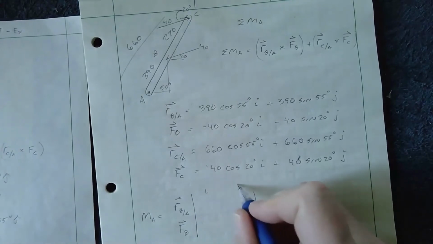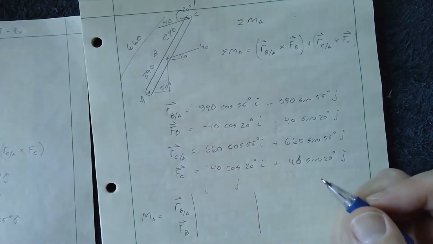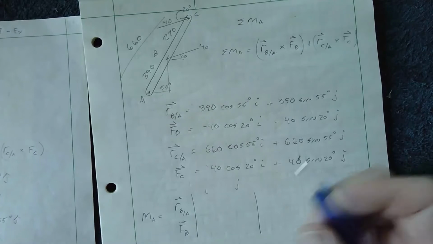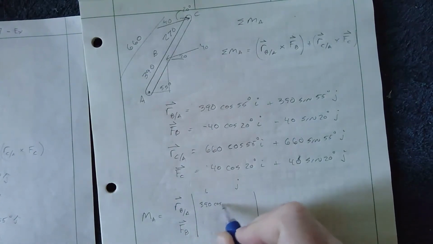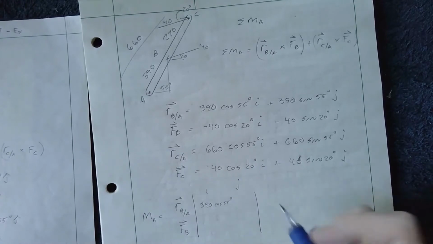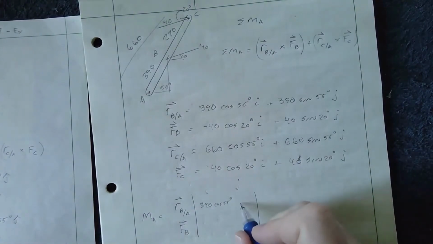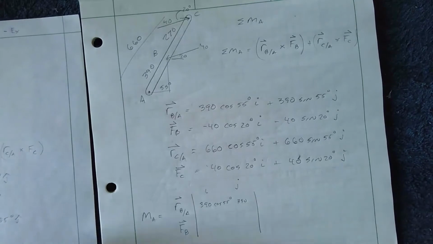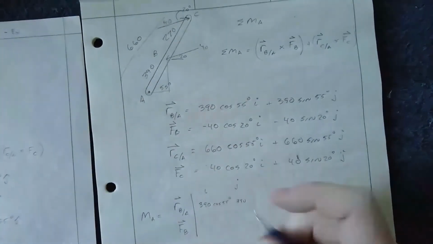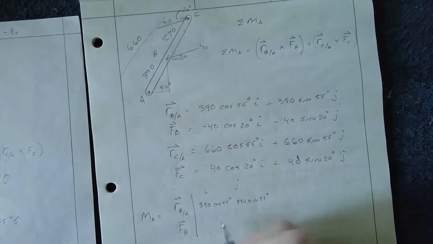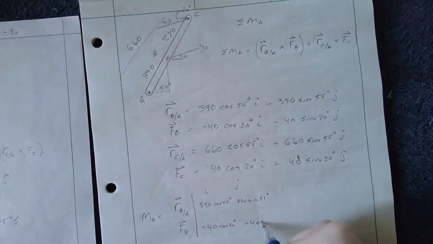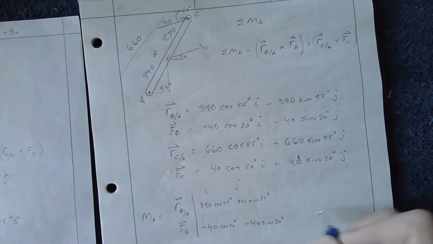We have I and J. And so in this case, we'll have our 390 cosine 55 degrees and 390 sine 55 degrees, and then minus 40 cosine 20, minus 40 sine 20.